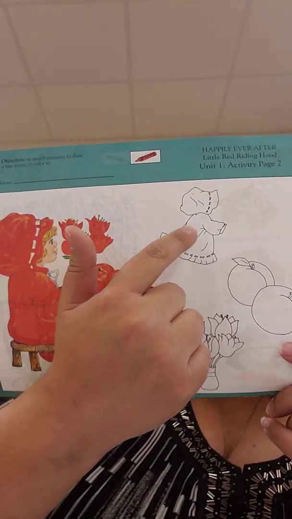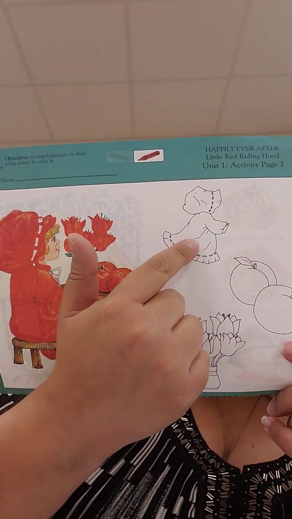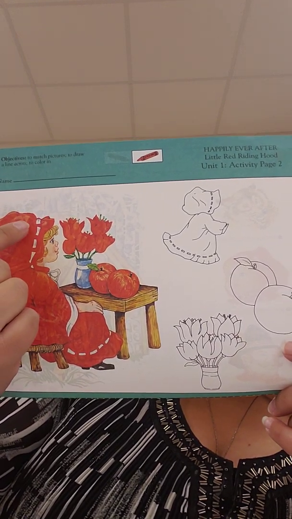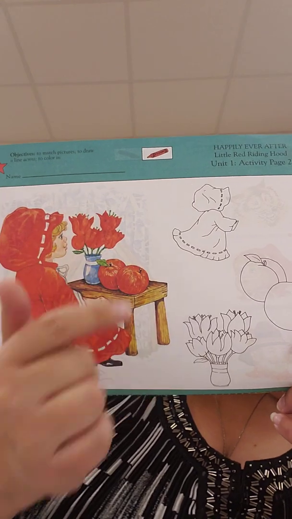All we have left is her hood, her cape. There it is in this picture, so I want you to put your crayon on her and draw a line across to her cape. Great job, friends. You did it. Way to go.